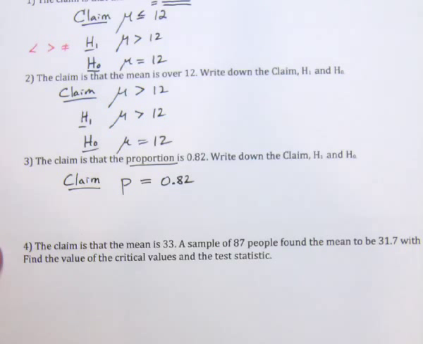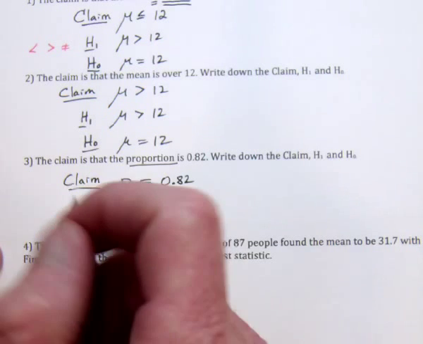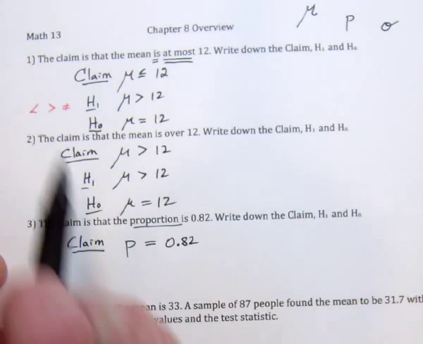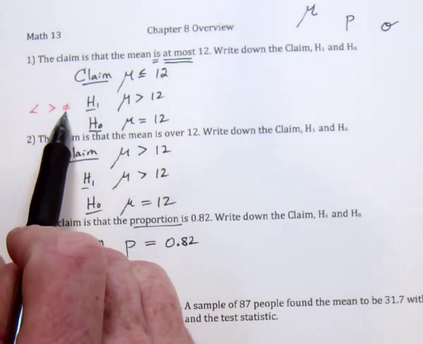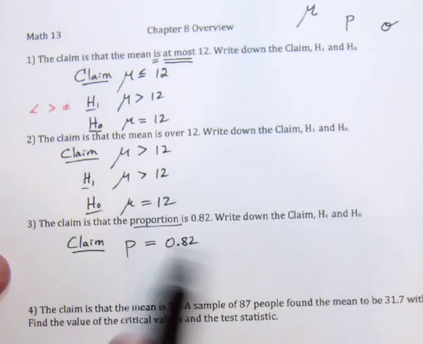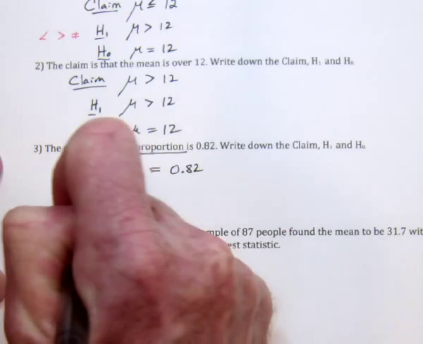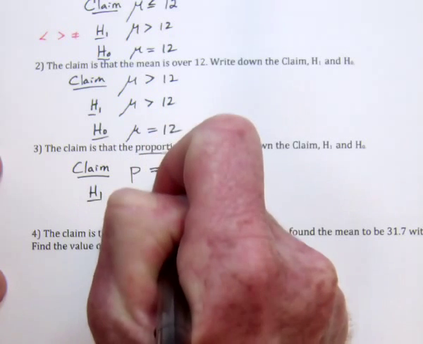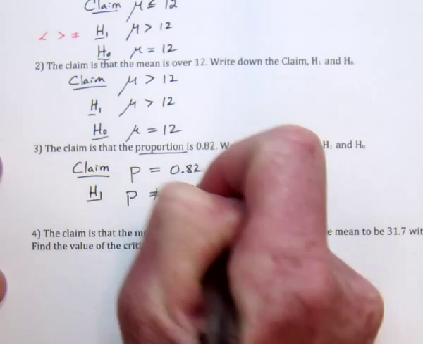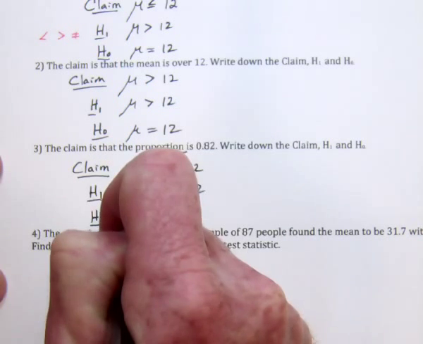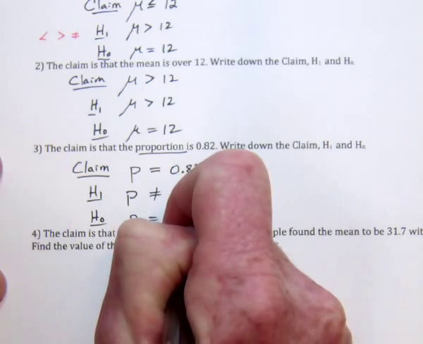Okay, then H1 cannot have an equals. So as I mentioned, there's these three possibilities for H1. Since it can't have an equals, it has to have the opposite. And like always, H sub 0 just says equals, just always does its own thing.